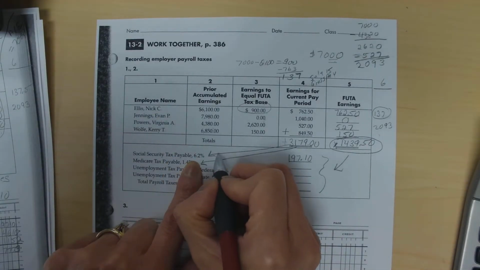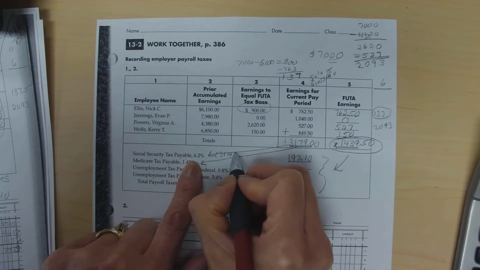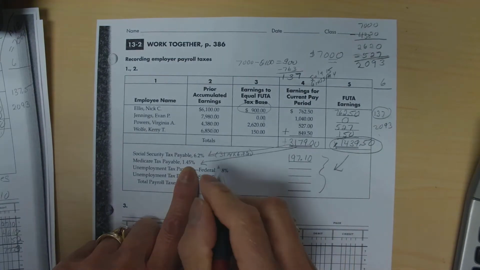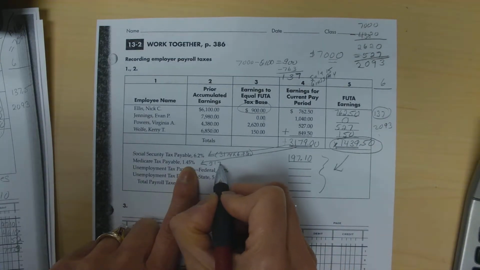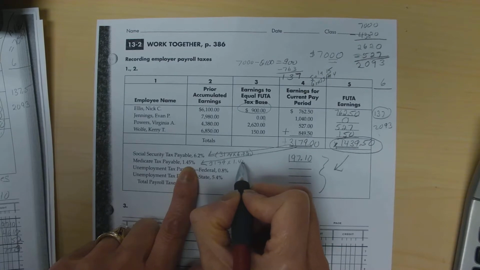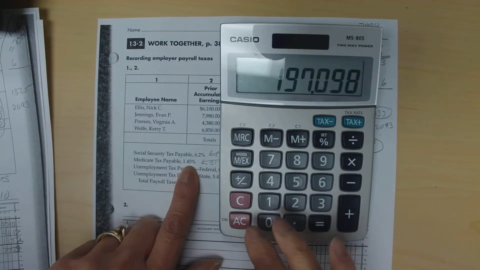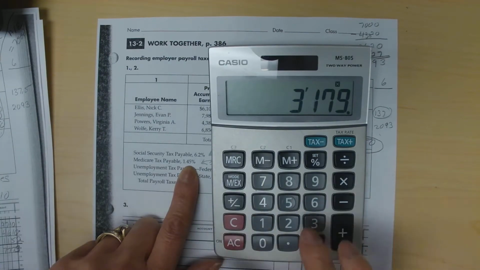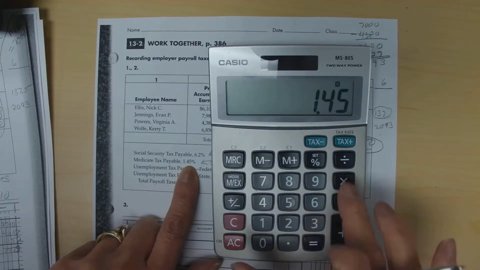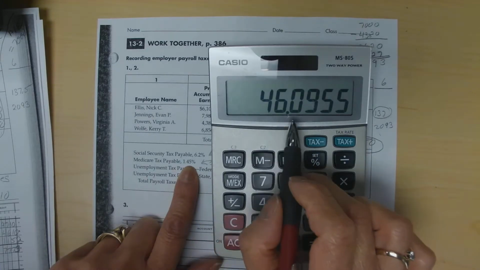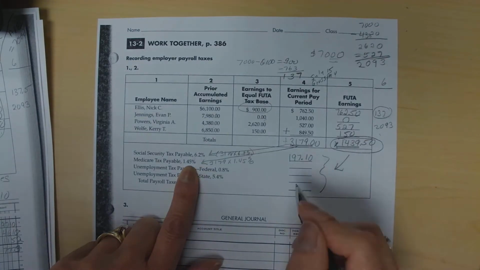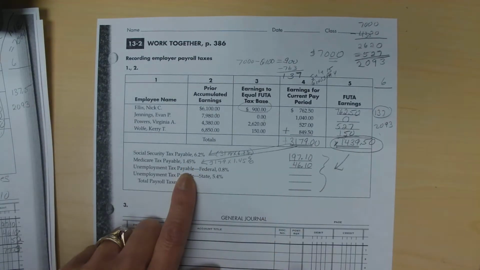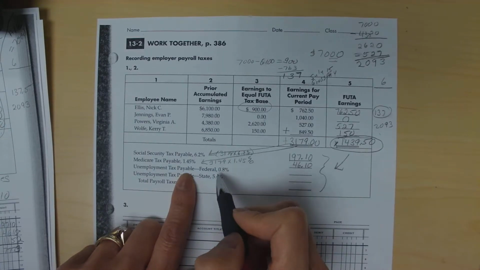So if you want to make a note, it was $3,179 times 6.2%. We owe the same amount for Medicare, so we're going to multiply $3,179 times 1.45%, and we'll get $46.10. Okay?